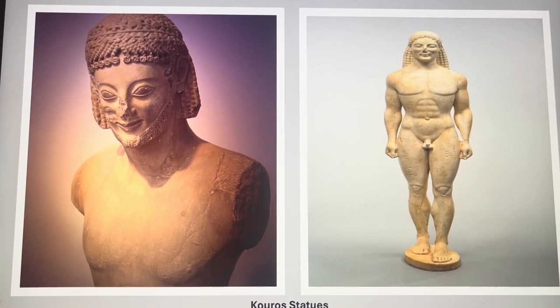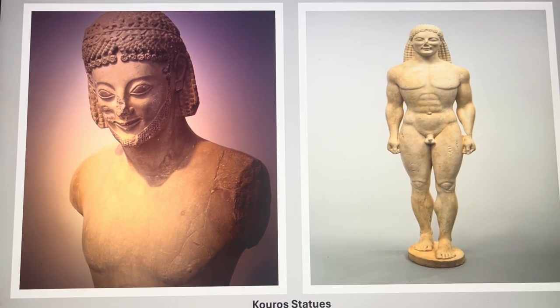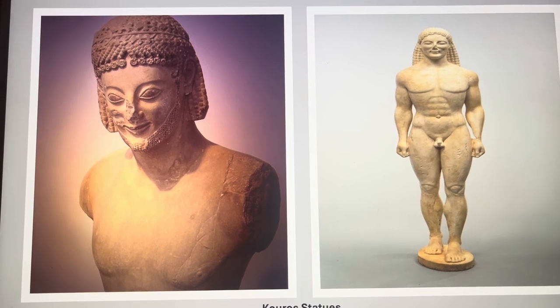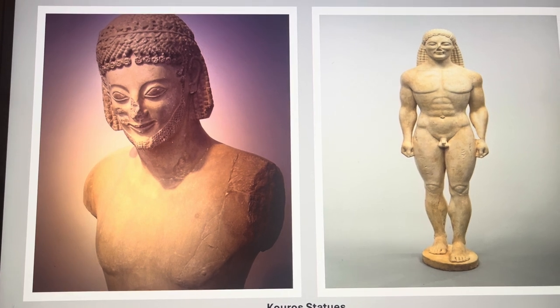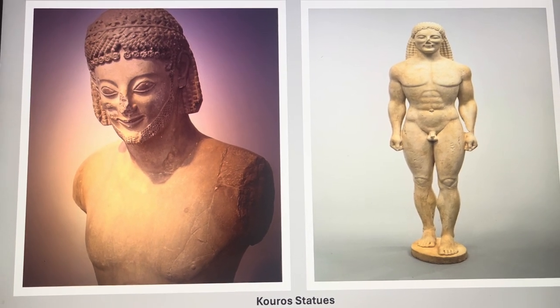Yeah, another thing, I'm just realizing this now looking back at it, you can see the beard on the left one. They did a little design in the chin to give it some texture to make it look as if it was a beard. So it's just little things like that that you notice in these earlier statues that I think are super cool.